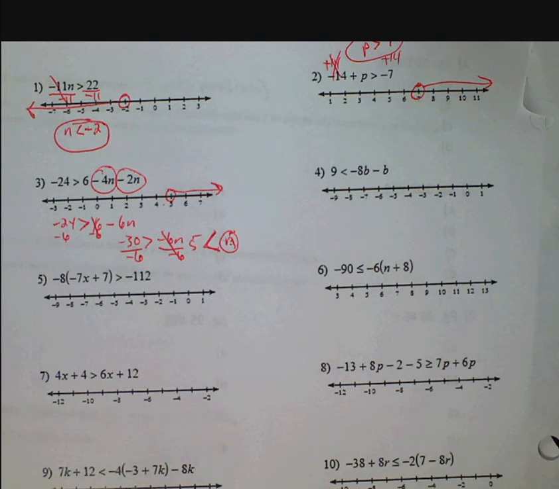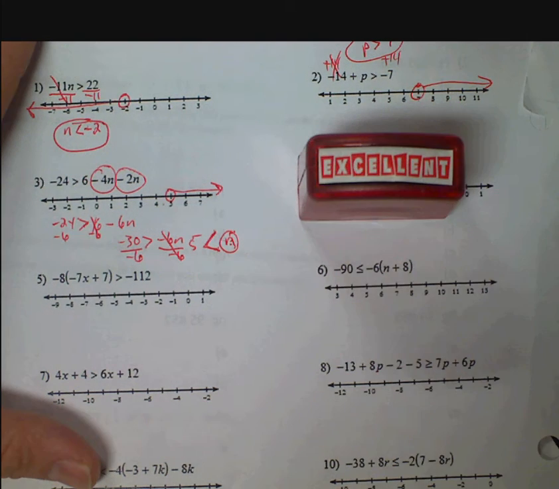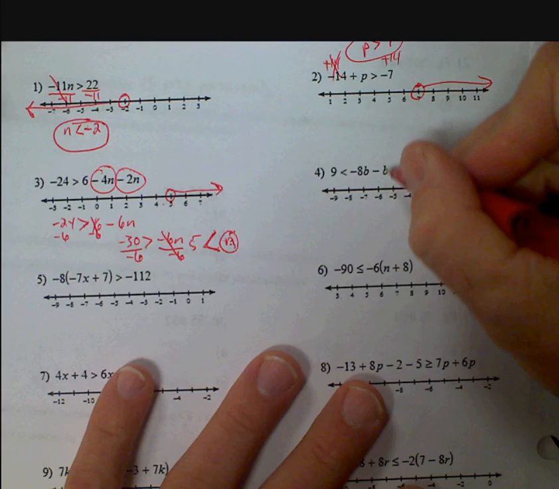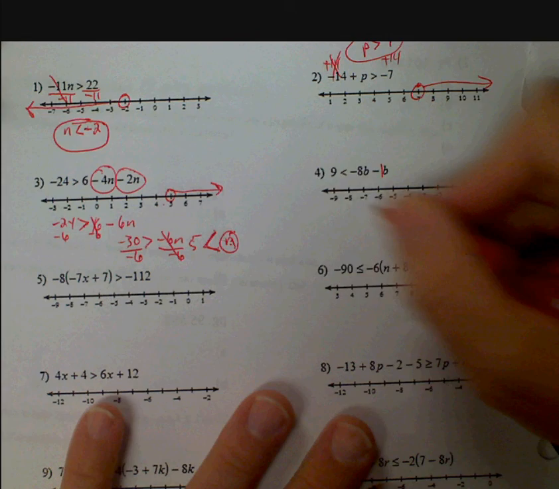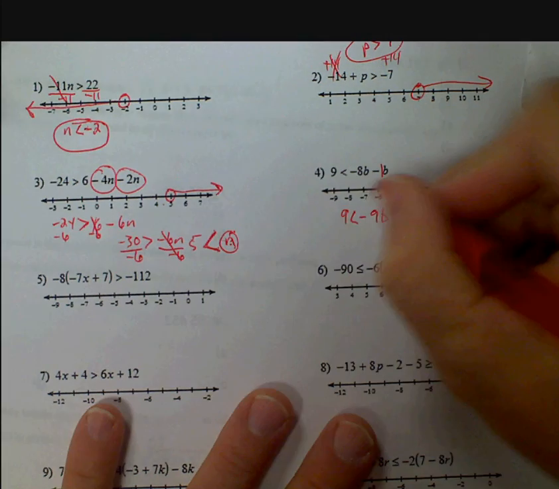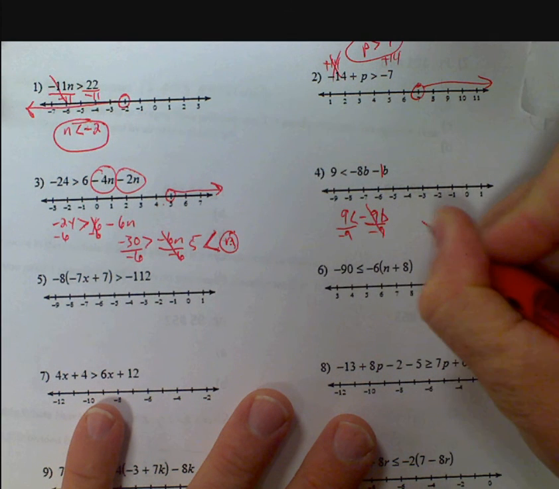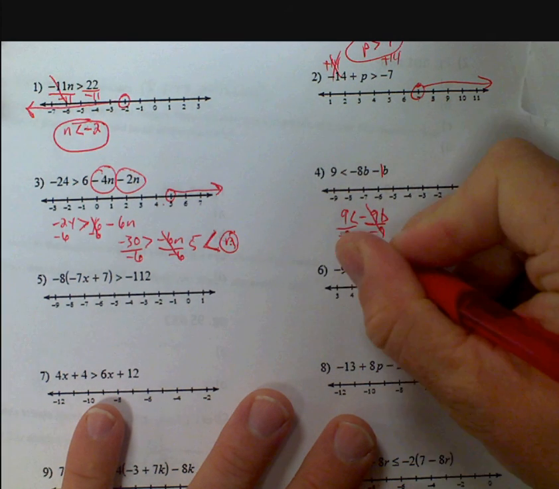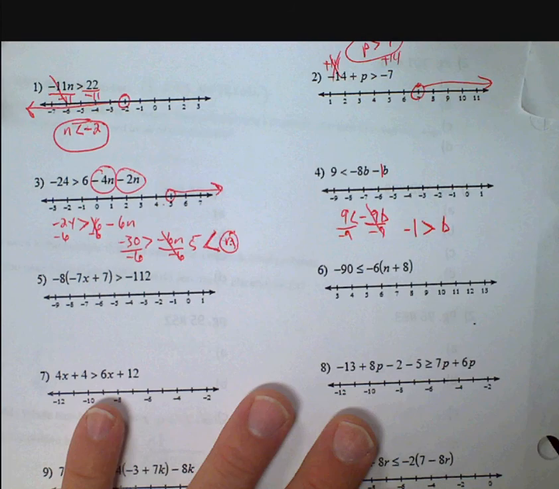Number 4, go ahead and solve, and then we will graph together. If you solve, negative 8 minus 1b gives me negative 9b. If I divide by negative 9, I have to flip my sign. Negative 9 divided by negative 9 is negative 1, and b.